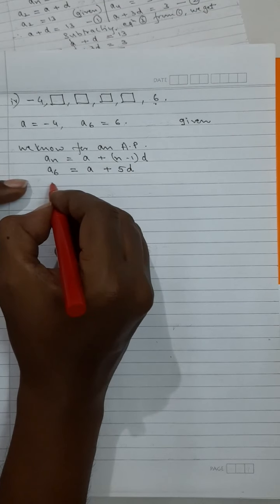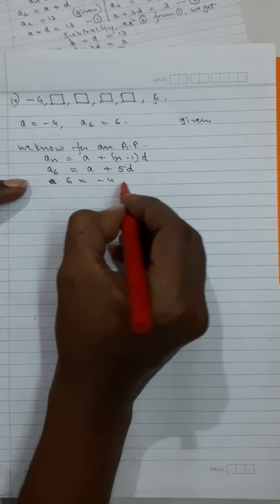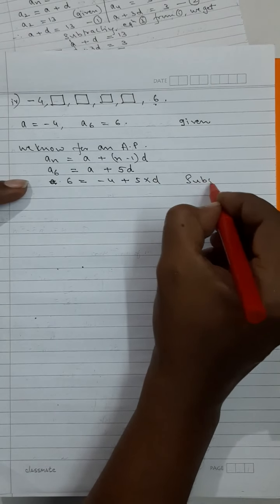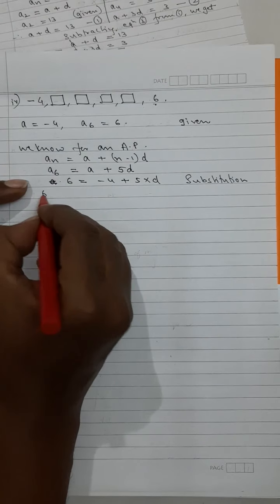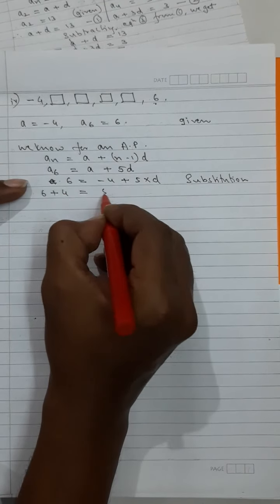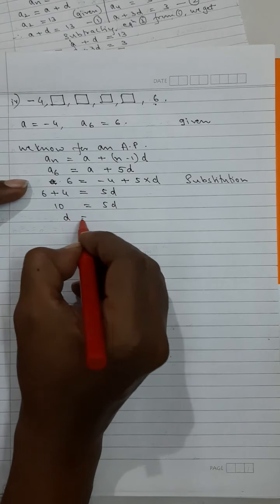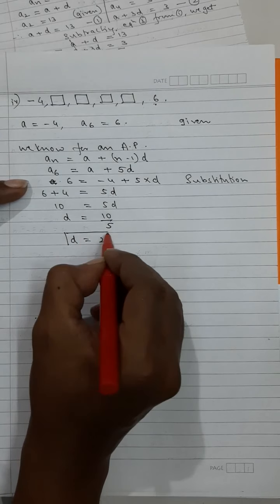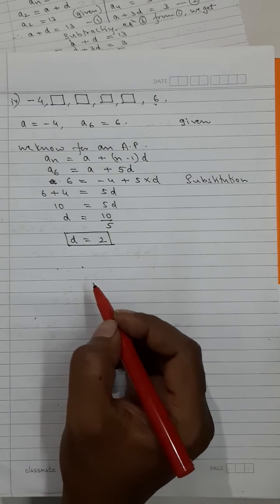So A6 is equal to minus 4 plus 5 into D. You will get 6 plus 4 is equal to 5D. Once you have got D is equal to 2, then you can very easily find the rest of the terms.